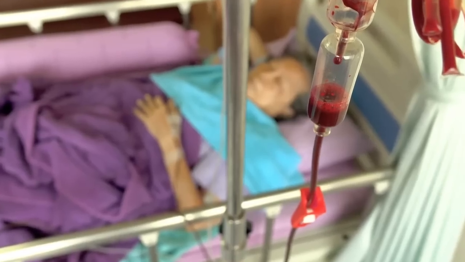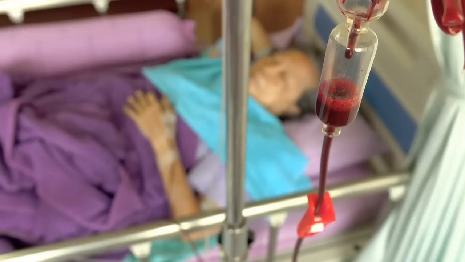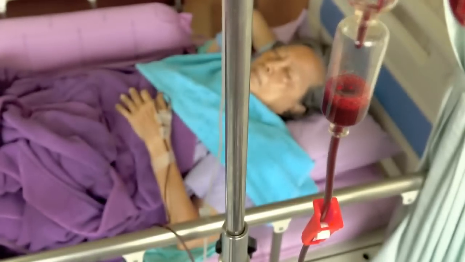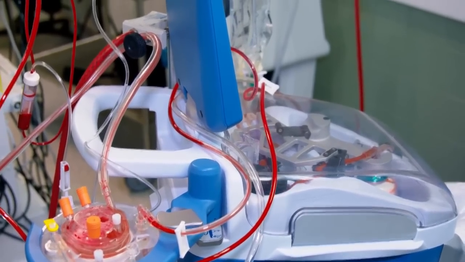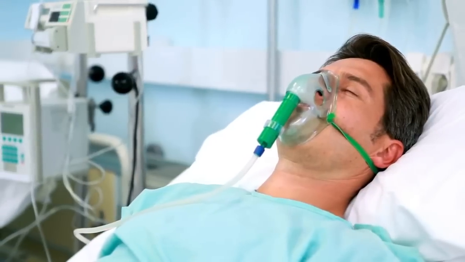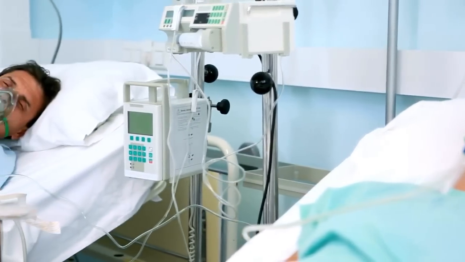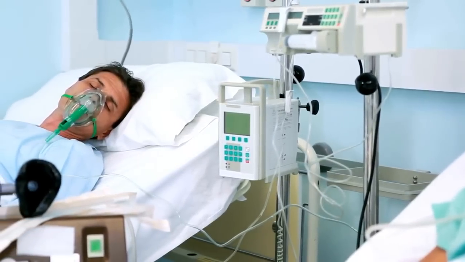3. Blood transfusions. Regular blood transfusions can help increase the number of healthy red blood cells in the body, reducing the risk of complications and improving overall well-being. Transfusions are often used in individuals with severe sickle cell disease or those at high risk of complications. 4. Oxygen therapy. Supplemental oxygen can be administered during sickle cell crises or acute chest syndrome to improve oxygen levels in the blood and relieve symptoms.